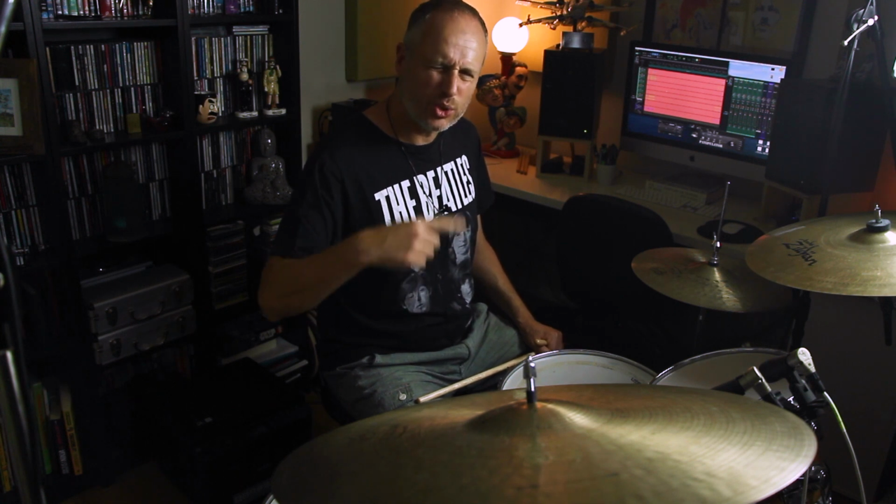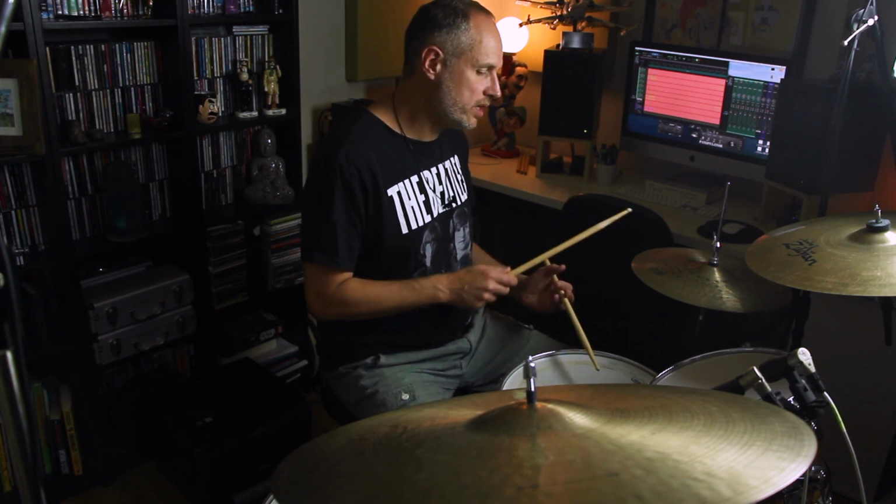I'm going to play 4 bars of shuffle with the crotchet triplet in the 4th bar starting on beat 3, and you'll hear how I'm using this as a device to get back into the 3/4. 1, 2, 3, 4.